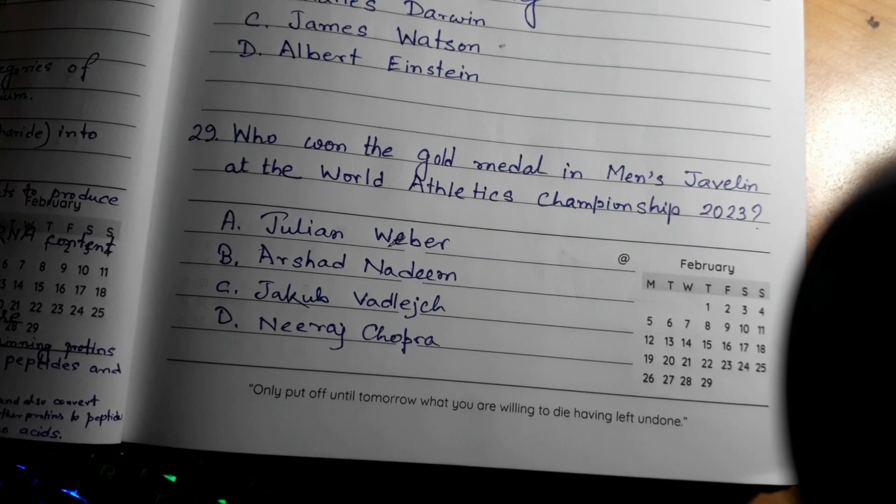Who won the gold medal in men's javelin at the World Athletics Championships 2023? Four options: Julian Weber, Arshad Nadeem, Jakub Vadlejch, Neeraj Chopra. The answer is Neeraj Chopra. Neeraj Chopra won the gold medal in men's javelin at the World Athletics Championships 2023, which took place in Budapest, Hungary.